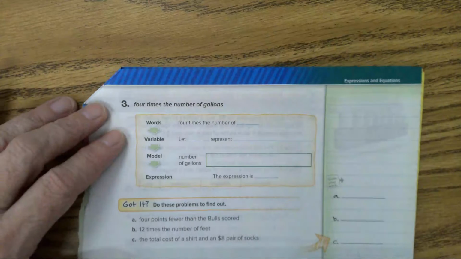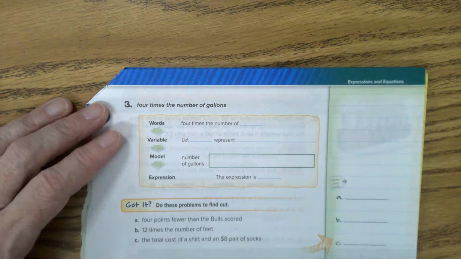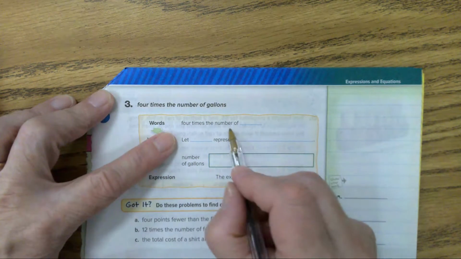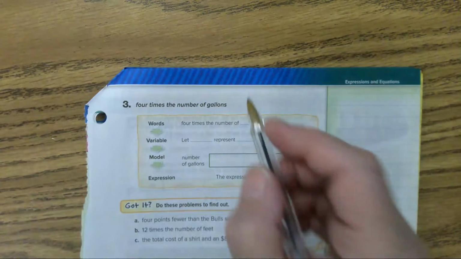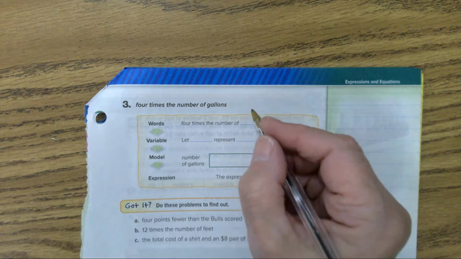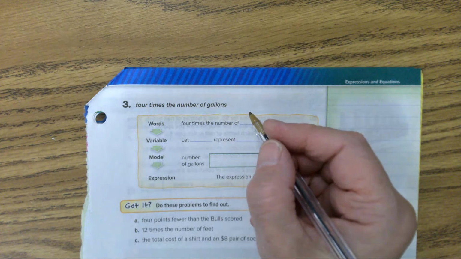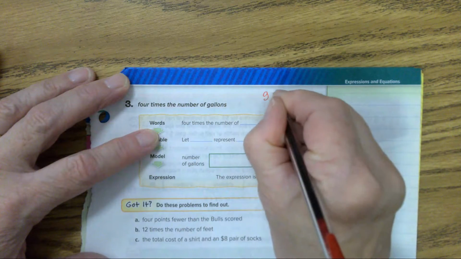463, number 3. 4 times the number of gallons. Okay, these are easy. You just are going to multiply, right? 4 times the number of gallons. Okay, so on this problem, let's let G equal the term gallons. So I'm going to say G equals gallons.